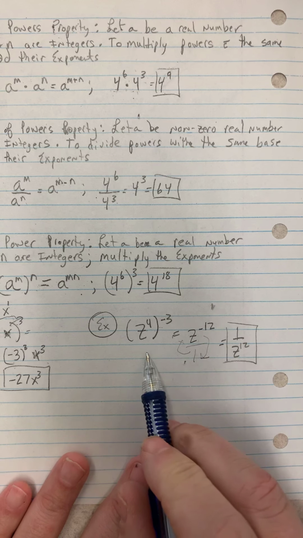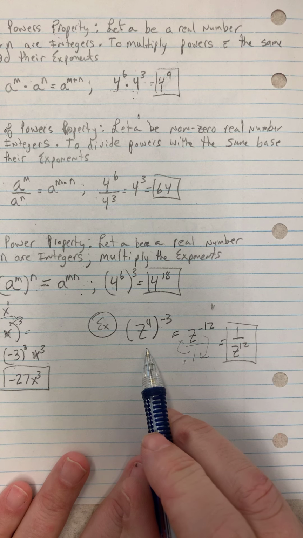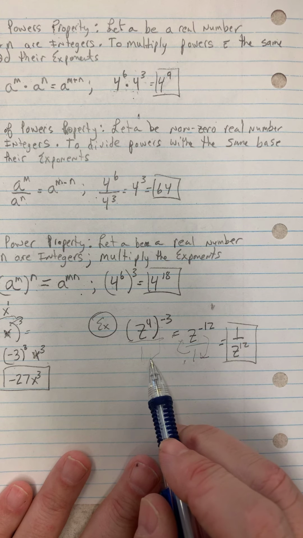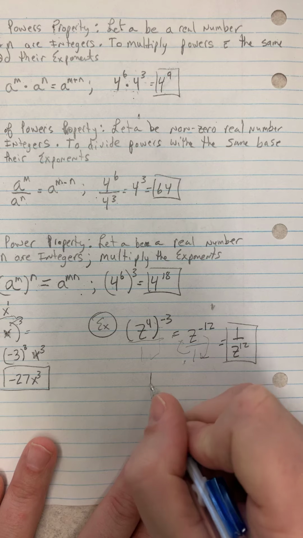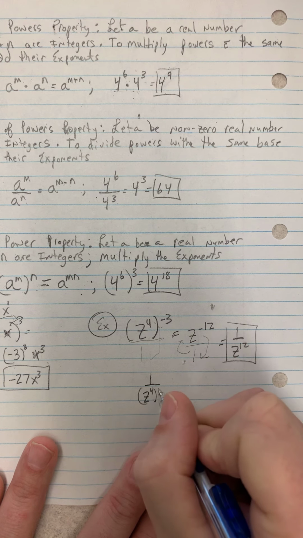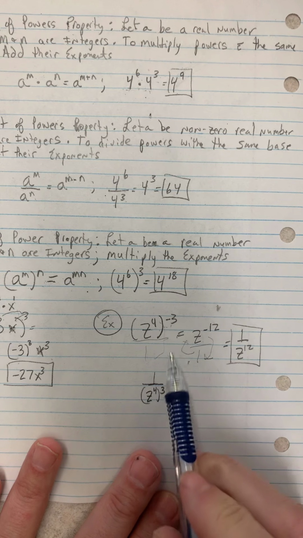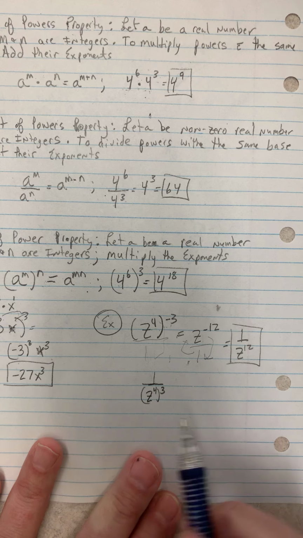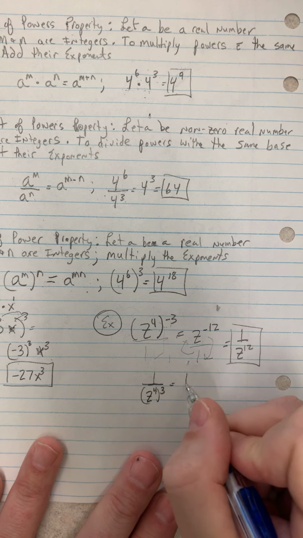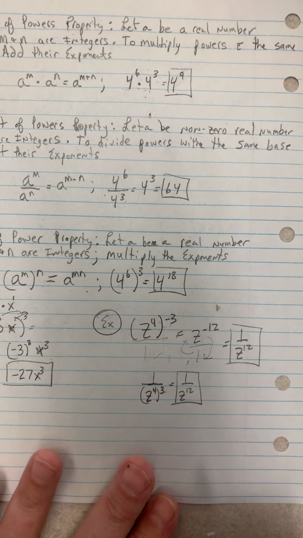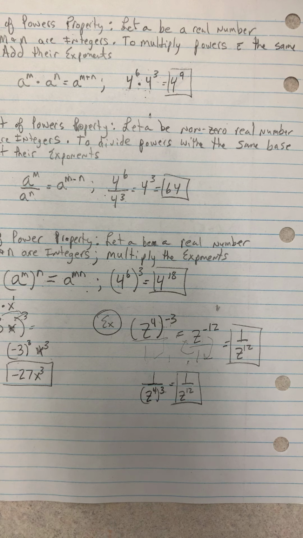Now I also could have gotten rid of this negative exponent by bringing this whole thing down below right away. I could have done this, 1 over z to the fourth. Now that would be a positive if I bring it down below the fraction bar. I would still use power to a power. 4 times 3 still gives me 12, but it's just already in the denominator. I do not care which way you do that.